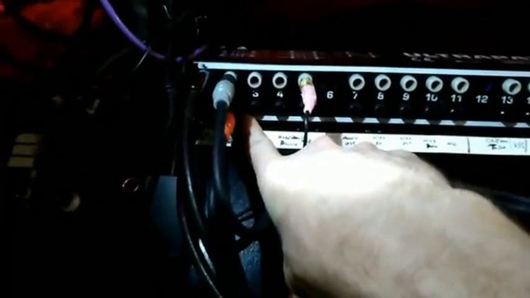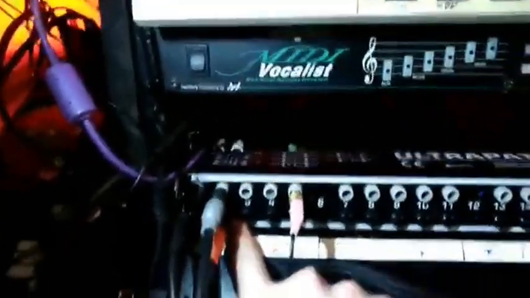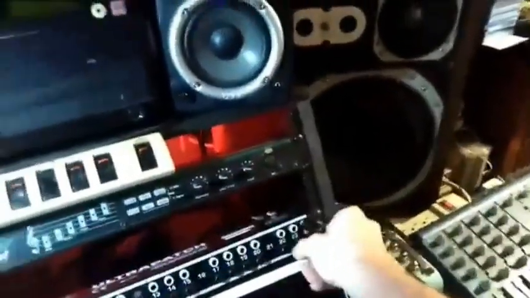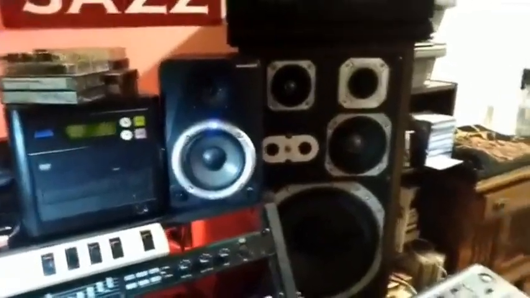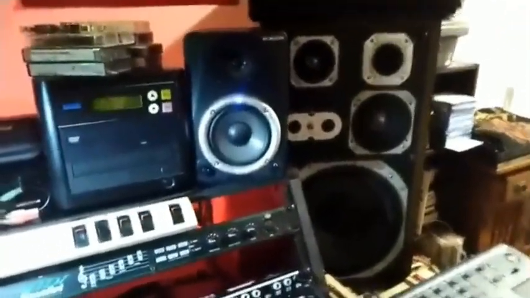So now I have this going into my line in, which goes directly into my computer, and my computer speakers come right out to here, which if I wanted, I could switch over to my reference monitors. My speaker's right there. Now the outside ones are on. And that's for playback, if I want to do some referencing, listen to what I recorded.